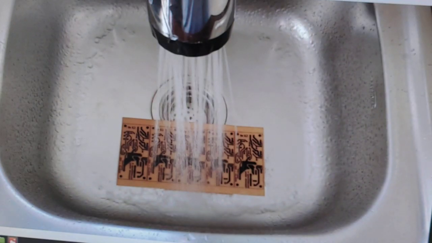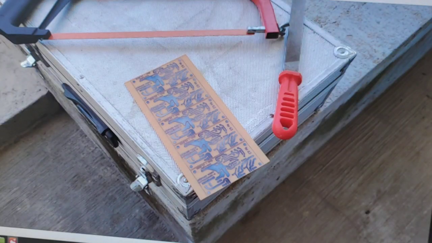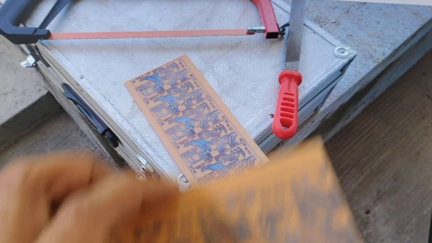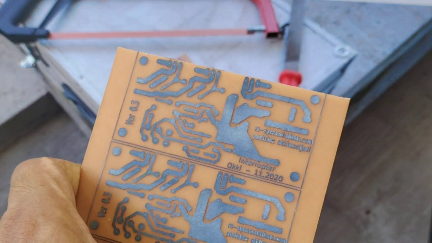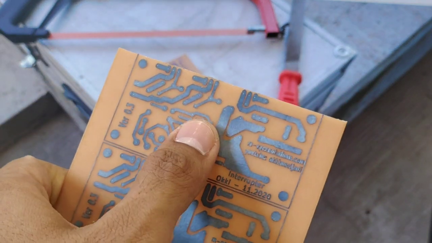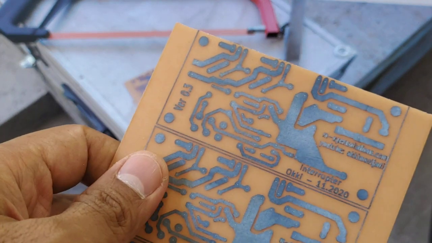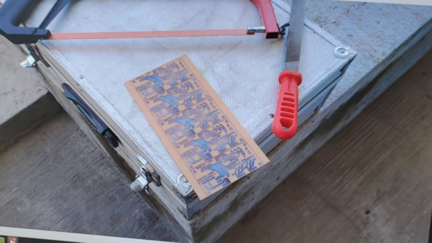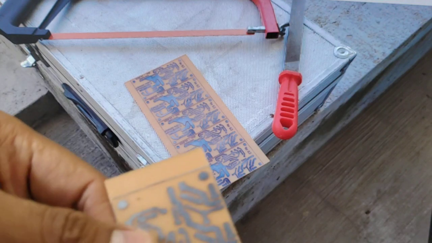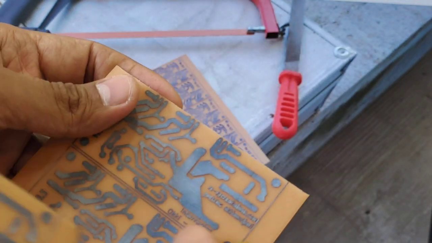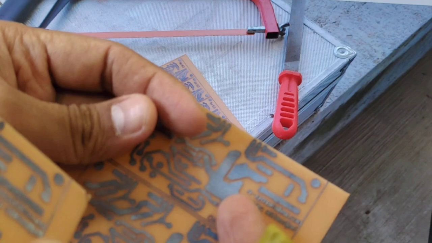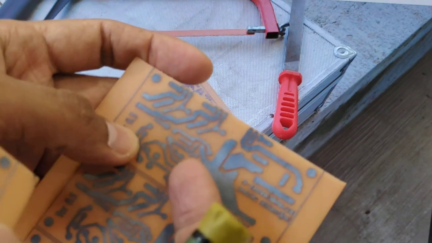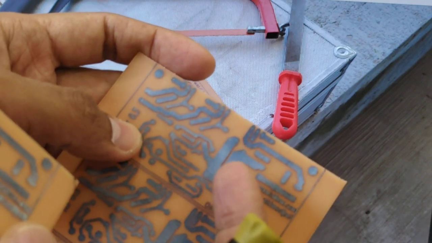Okay, and then before I remove the printer toner, I cut the PCB, because the toner protects the copper surface.